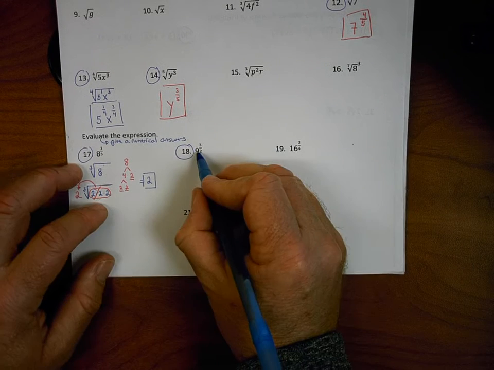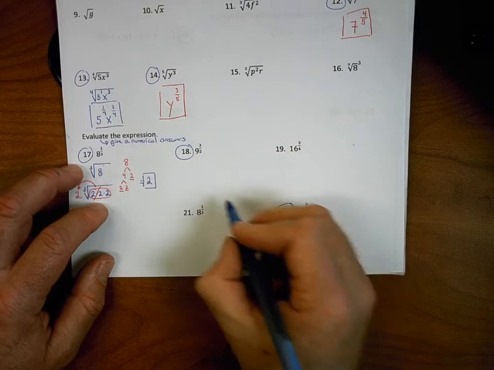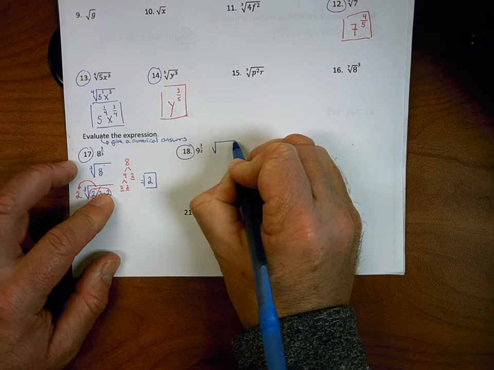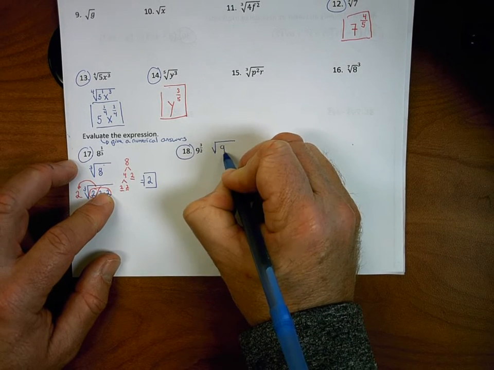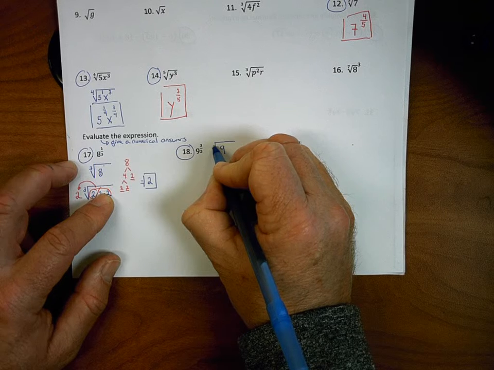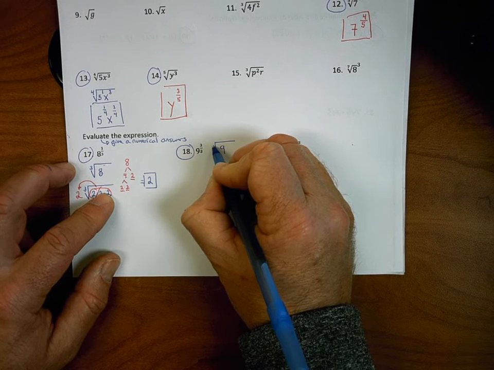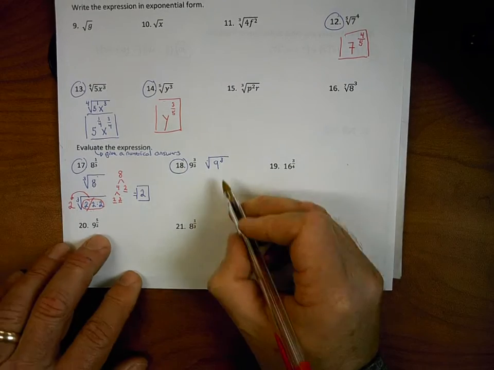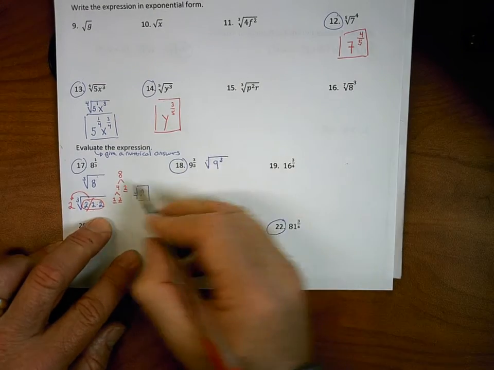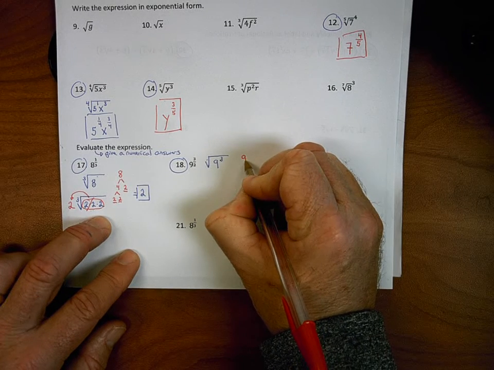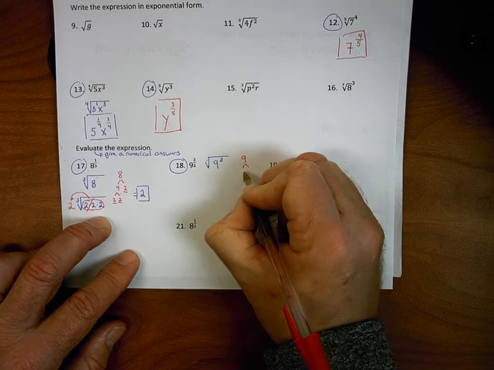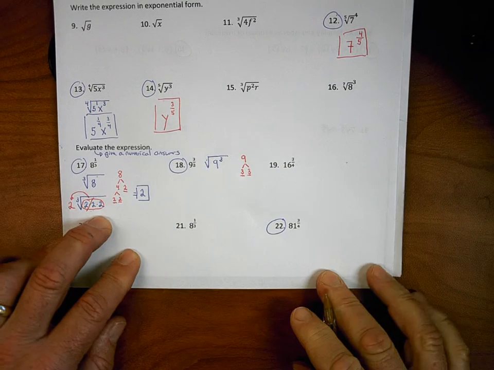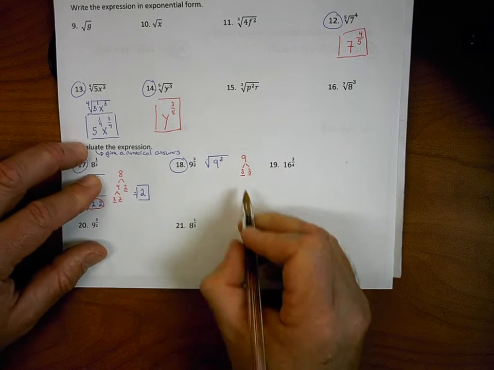Okay, same concept in number 18, 9 to the 3/2 power. The first thing we're going to do is convert it into its radical form. The 9 is the radicand. The 2 becomes the index. I don't have to write an index of 2, that's implied. And then the 3 becomes the exponent for the radicand. Now you're not done, because we have a couple more steps. Remember, our next step is to take the radicand and make a factor tree. 9 factors into 3 times 3, and we keep factoring until we get prime numbers. That's called a prime factorization.